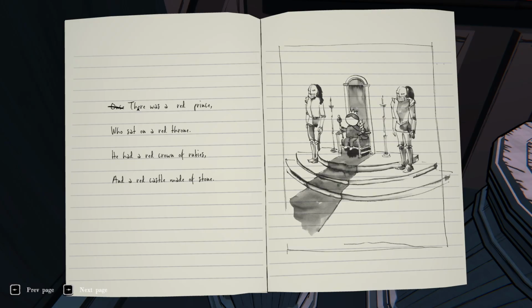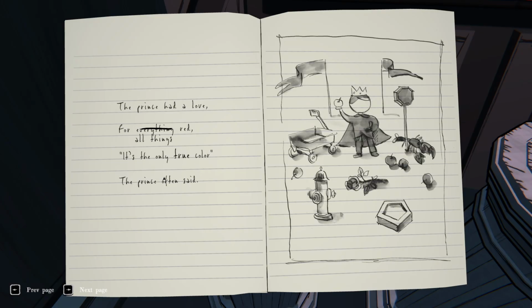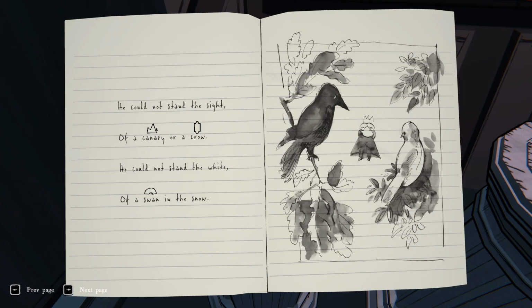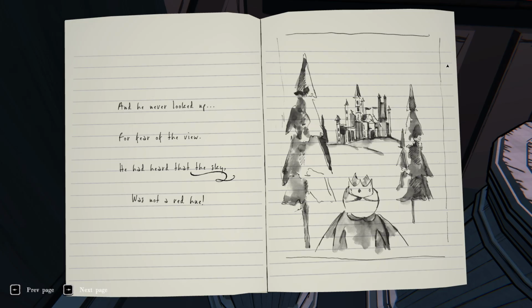A wed prince. For all things wed. Oh, Canary is Arch Aries. And the Crow is a Winter Aries. A Swan is Mawajai. And he never looked up for fear of the view. He had heard that the sky was not a wed hue.